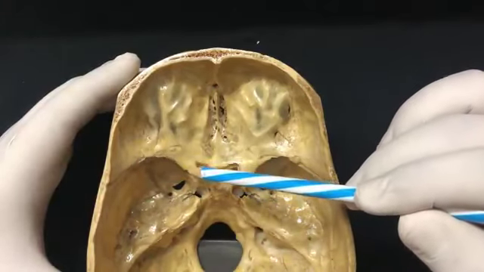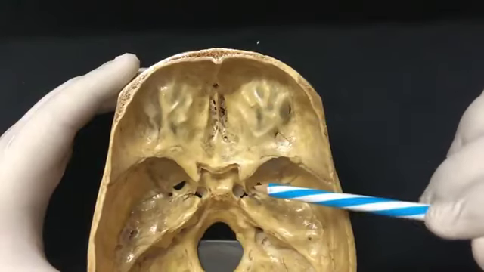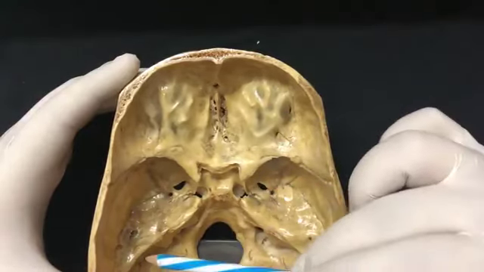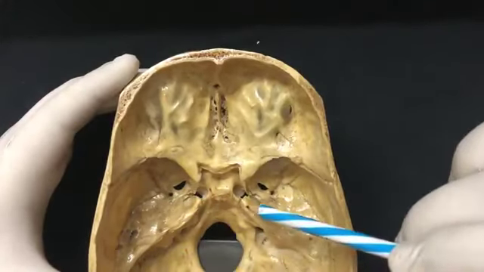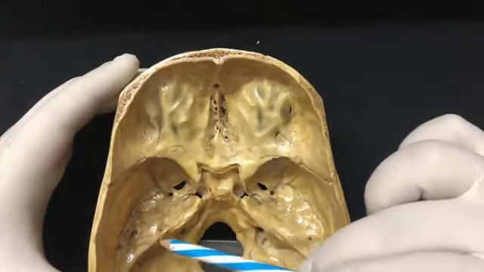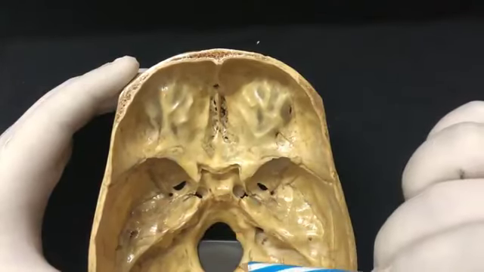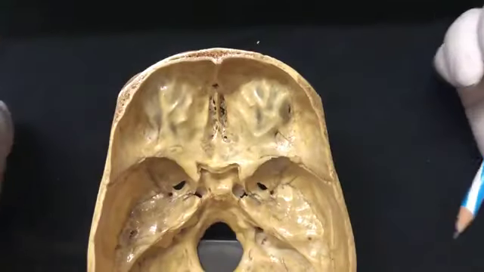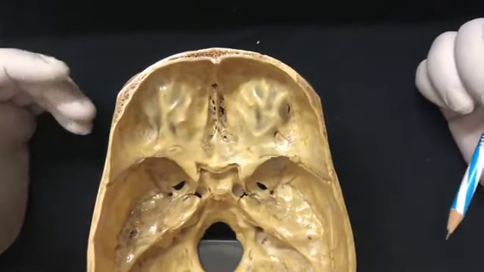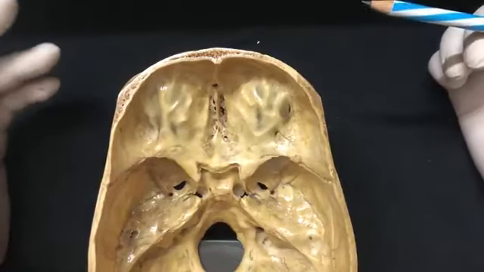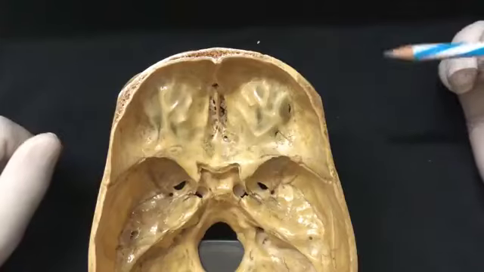This is the lesser wing of the sphenoid, which is separating the anterior cranial fossa from the middle. And this here is the petrous part of the temporal bone, especially the upper border of the petrous part, which is separating the middle cranial fossa from the posterior. So let's discuss all three cranial fossae one by one, and we'll talk about the important foramina there and also the attachments to the particular bony projections present in each cranial fossa.